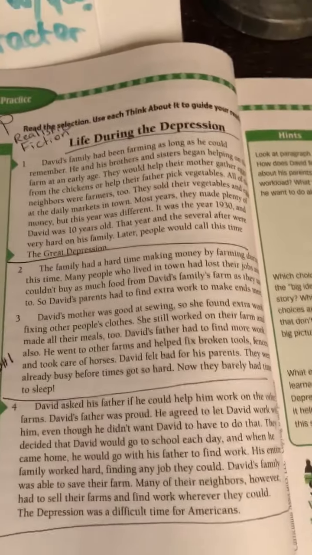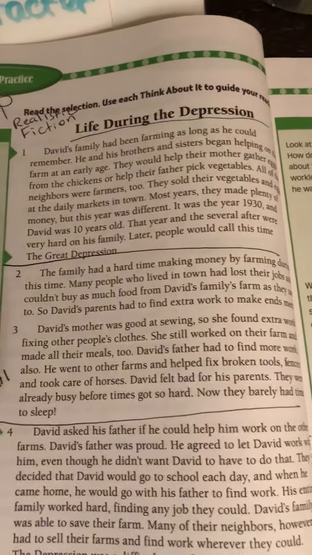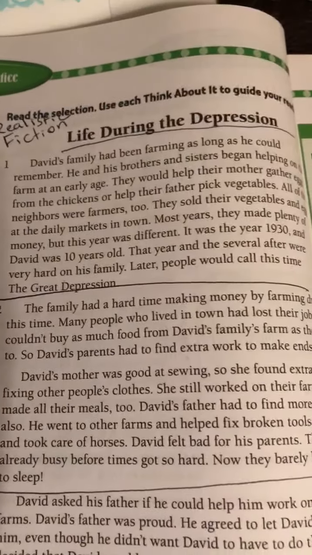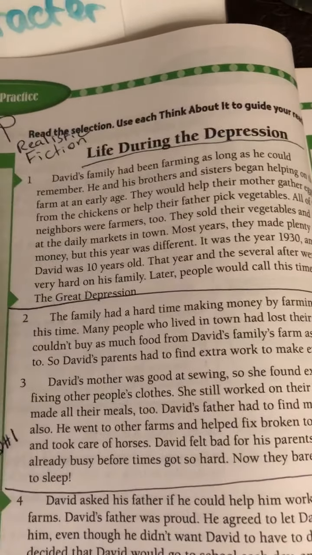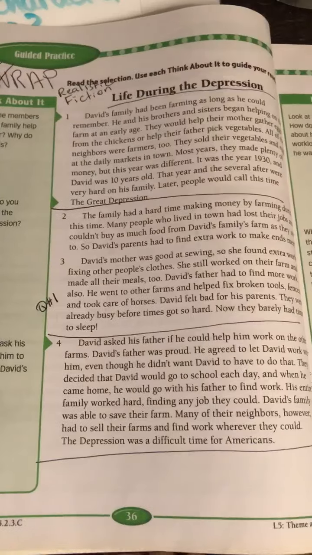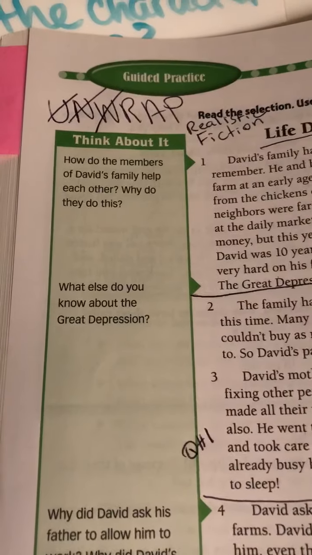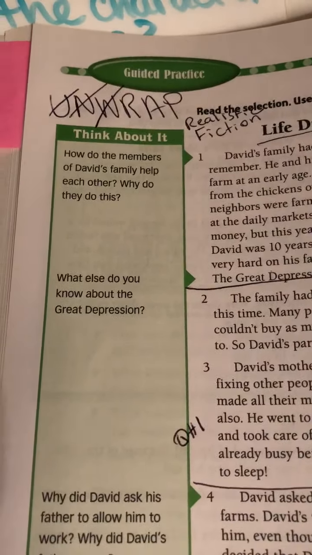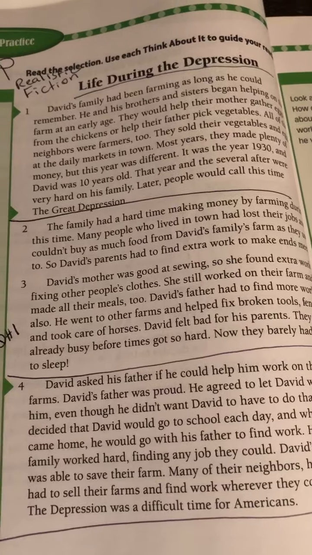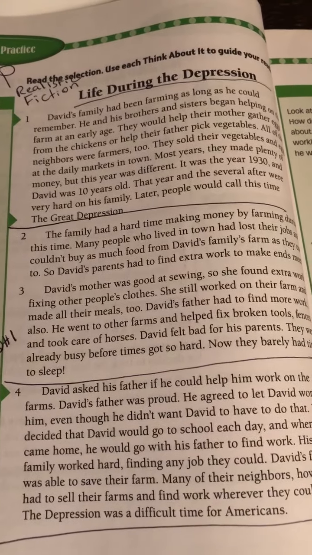We are going to be working on this passage. This is the first passage we're going to be looking at, Life During the Depression. Okay, so I went ahead and did my unwrap, and I kind of got a little head start. I underlined the title, and I read through the passage quickly, and I saw a character's names.